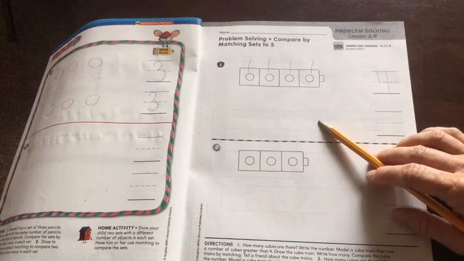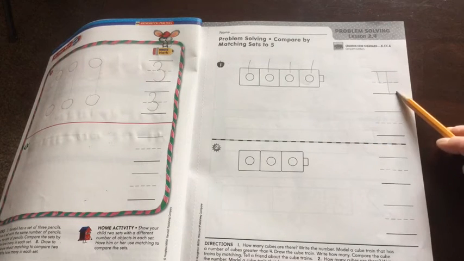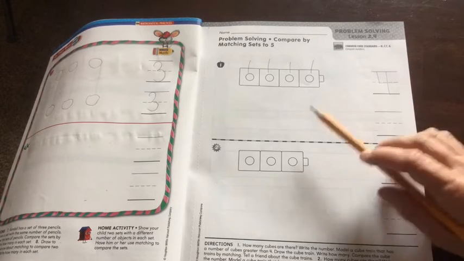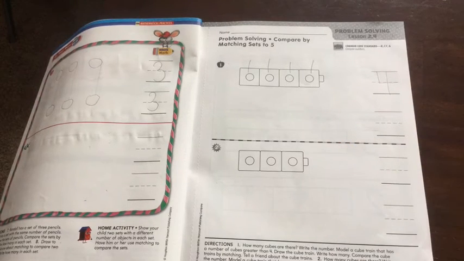Make a cube train for me that is greater than, remember, grande, bigger, greater than 4. Trace it here and write the number. So I want one that's greater than.